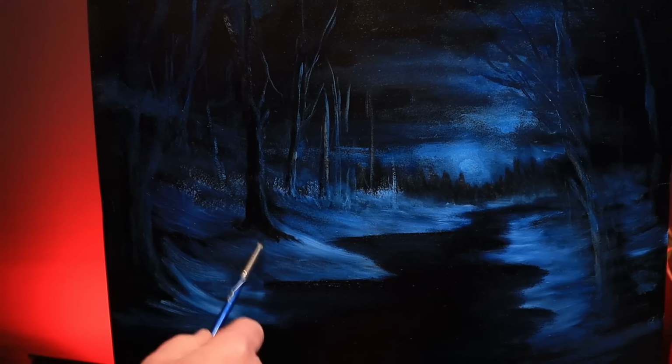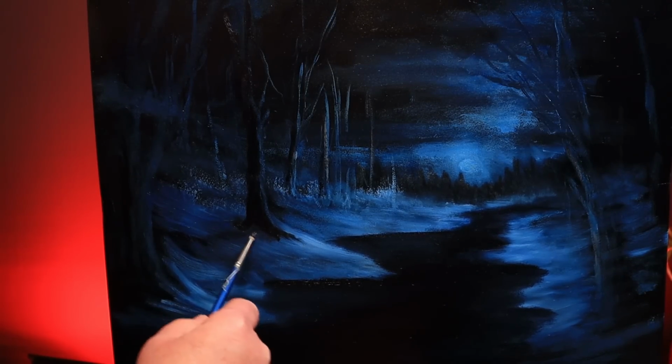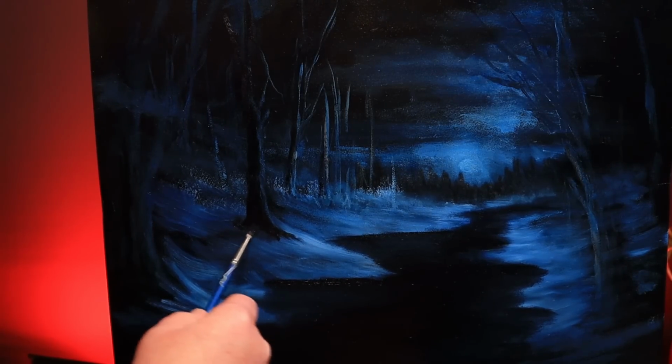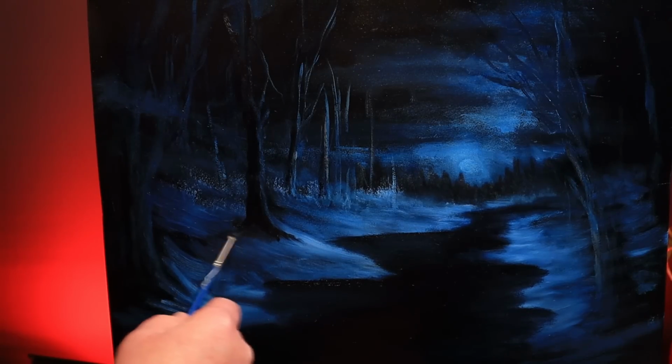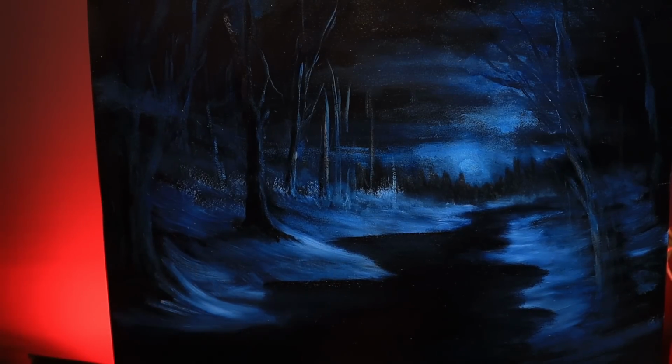Little things like just rubbing in a little bit of shadow there. Strong and dark at the base of the tree because remember there's a bit of moonlight coming this way. So the shadow here is going to be strong and blue, and up here it's going to become more and more sort of lost. But I love those little touches.